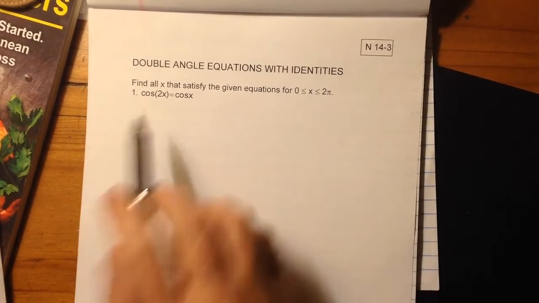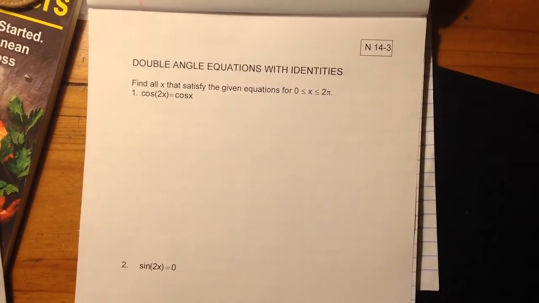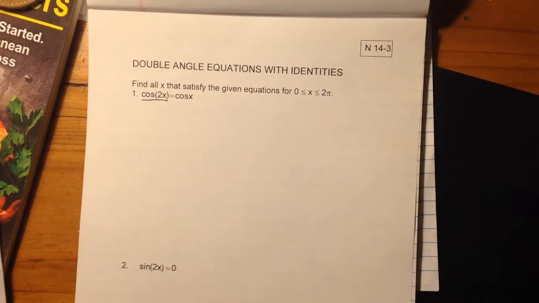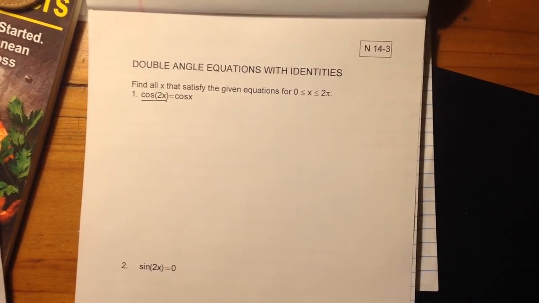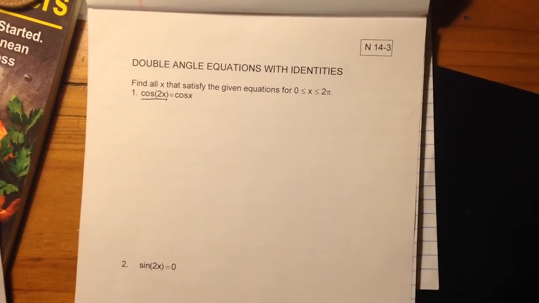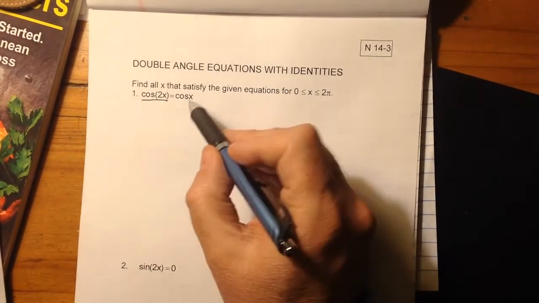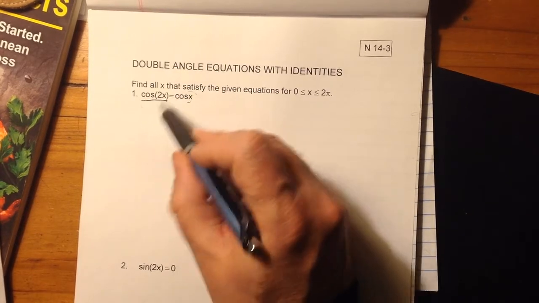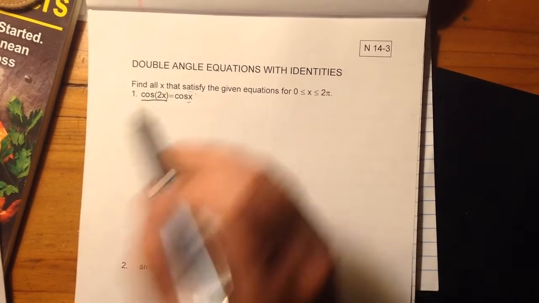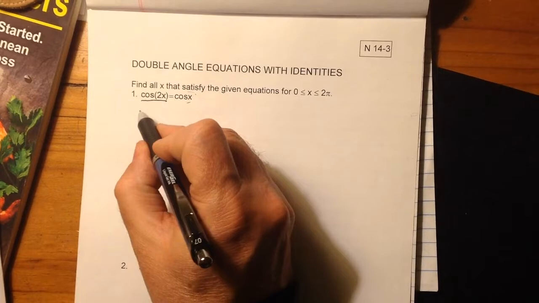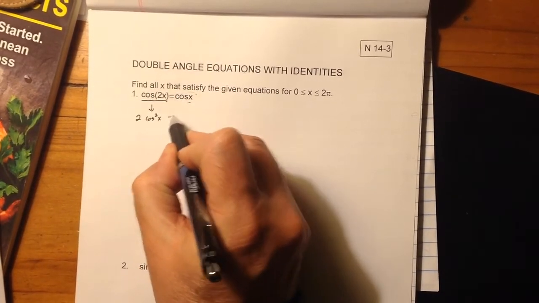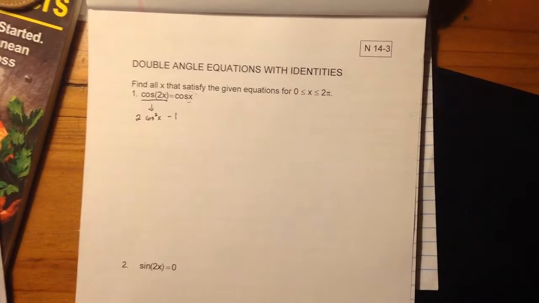And our first equation, number 1, says cosine of 2x is equal to cosine x. Remember that we had three formulas for cosine of 2x. One of them had just cosine squared, one of them had sine squared, and the other one had both cosine squared and sine squared. Since the other side of our equation equals cosine x here, it makes sense to use the one with cosine squared alone. So cosine of 2x equals 2 cosine squared x minus 1 from a couple lessons back.